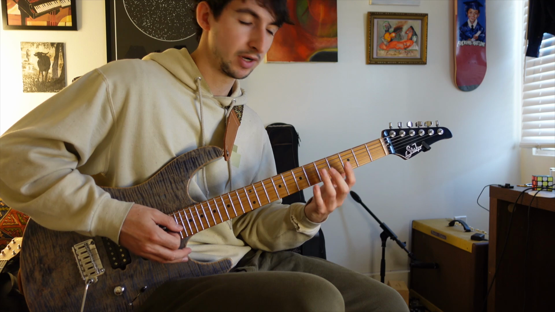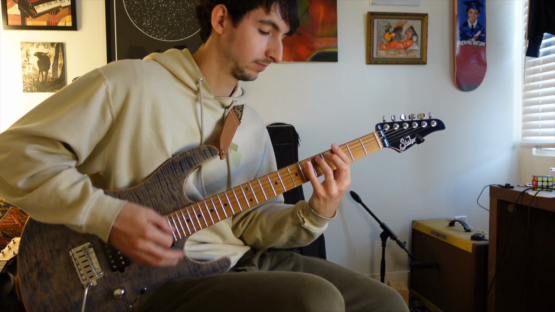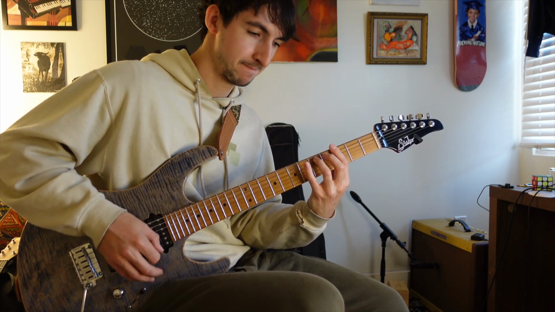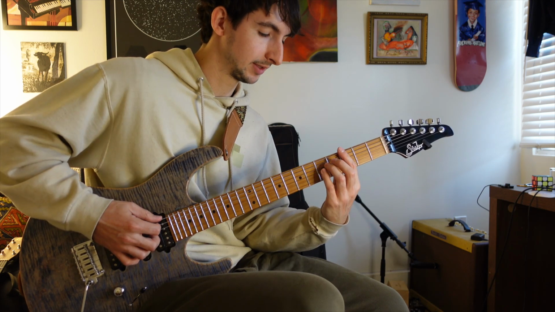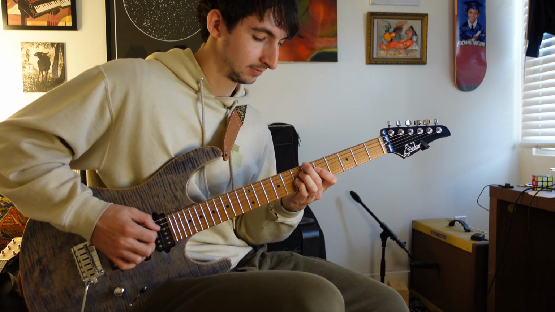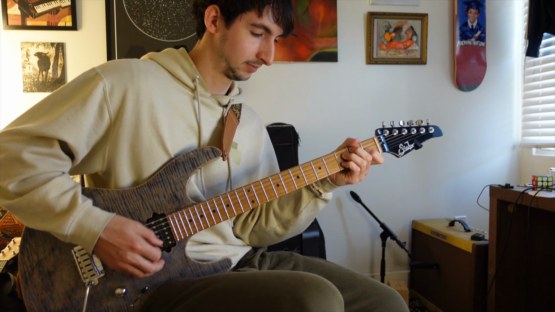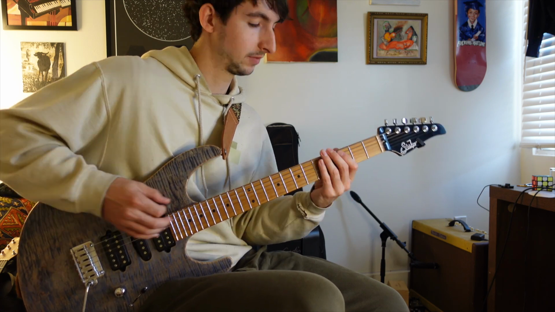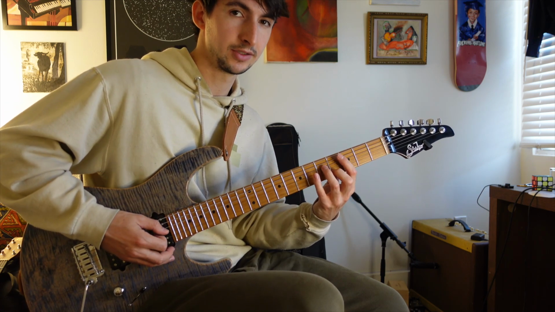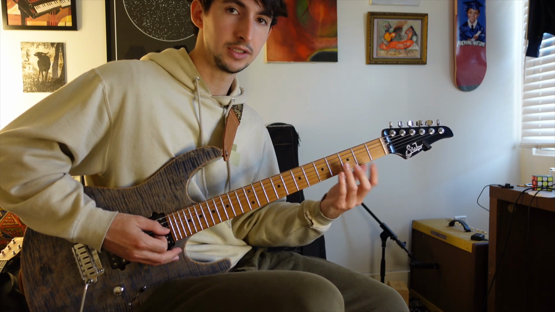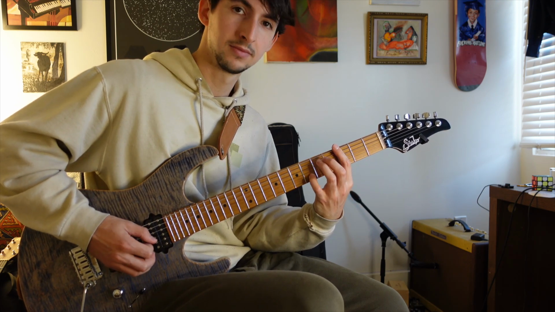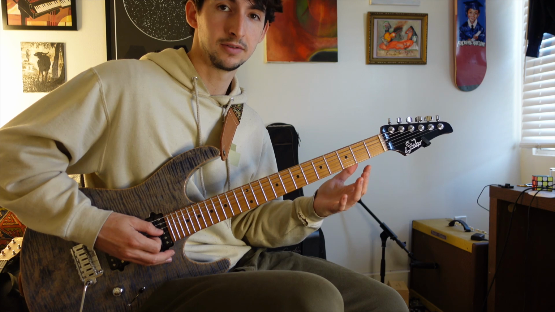So let's look at this next part. Instead of just staying on G minor here, and then going back to C minor like that, what I'm doing is this. So there's a lot of different stuff going on here. First of all, I'm thinking of that first melody I started with, and I'm just doing a similar idea over the G minor. It's actually the same intervals related to the chord.